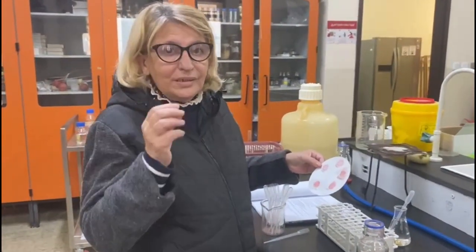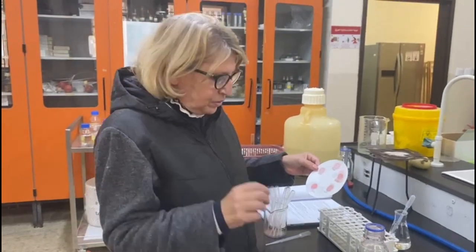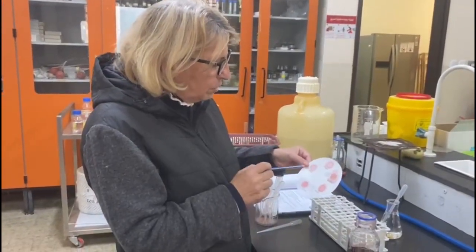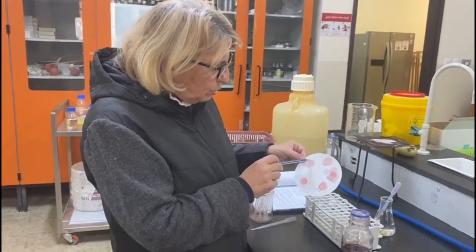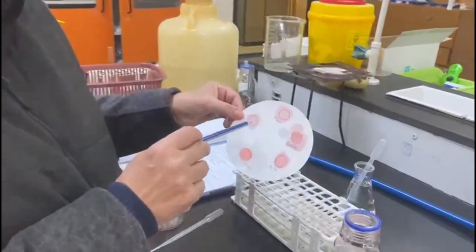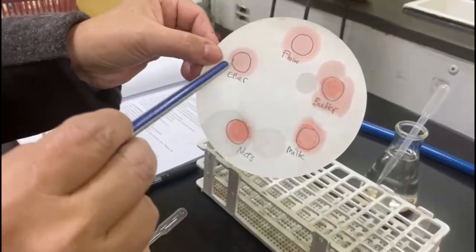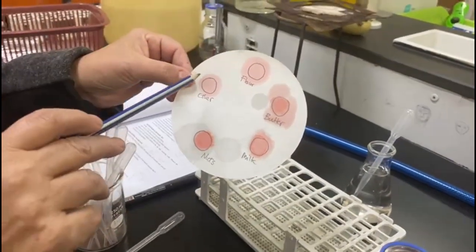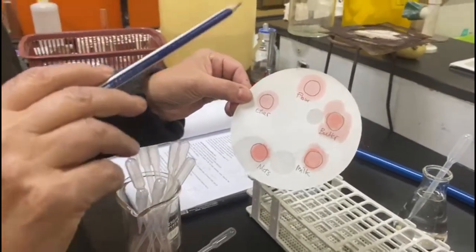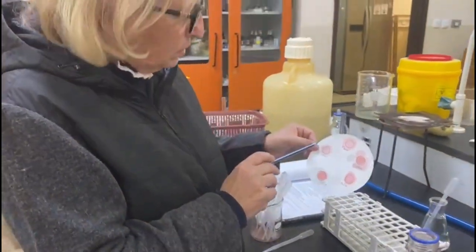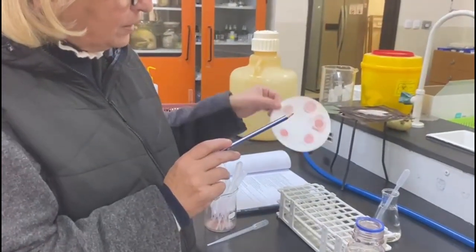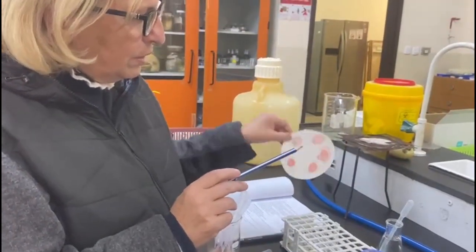Our control is ether. So when we want to compare the intensity of the color, we want to compare with the ether spot, which is our negative control. There is no fat in ether, there is just ether. So here is our negative control. We wait a little bit for this to dry.